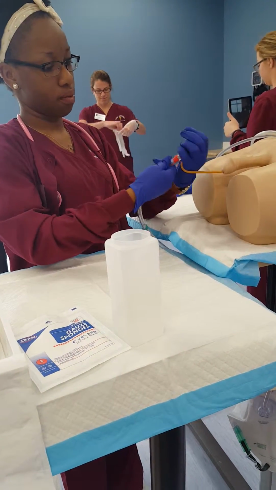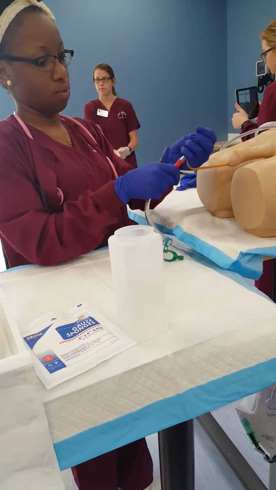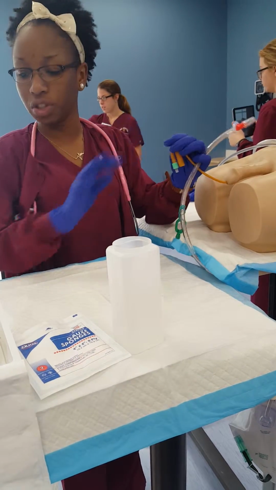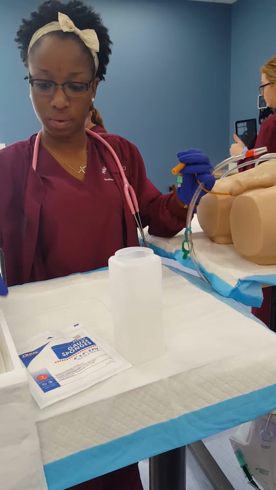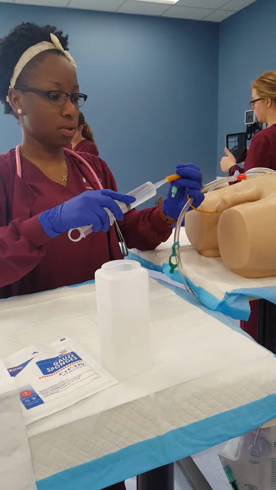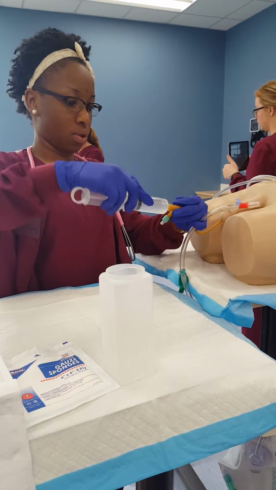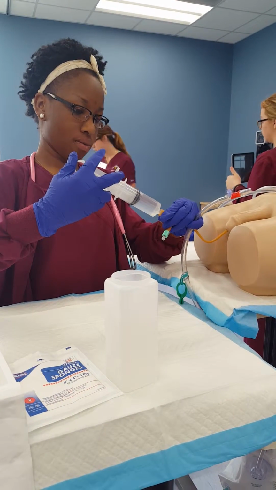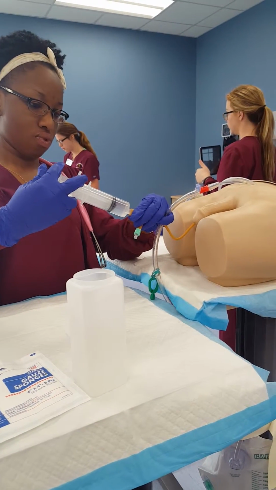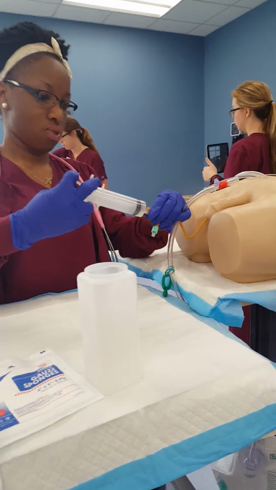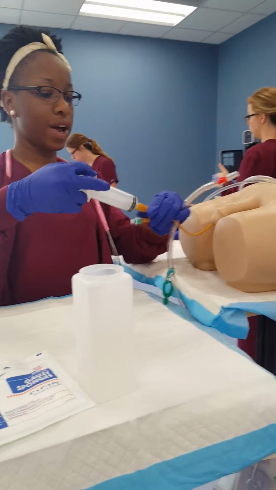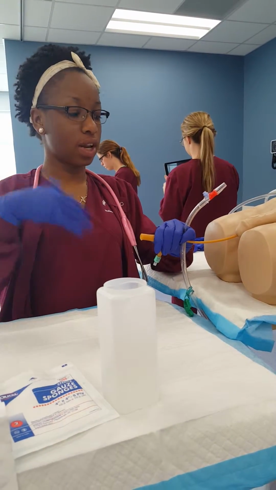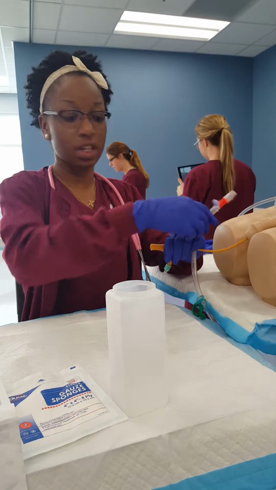I'm going to make sure this is away from me and remain sterile. I'm going to get my gentamicin. Flush it in. Secure that. At that point, there is no resistance, so I'm sure that whatever occluded the catheter has been released.